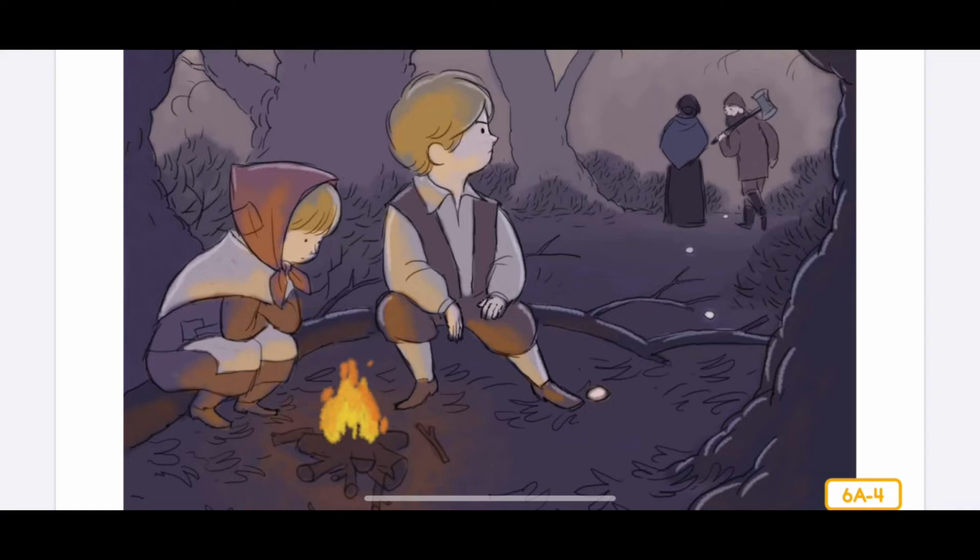So Hansel and Gretel sat by the fire. After a time, they ate their bread, and after a longer time, they got so tired that they closed their eyes and fell asleep. When they woke, it was dark, and they were all alone. Gretel began to cry, but Hansel comforted her. Hansel tried to make her feel better. "Wait a little until the moon rises," he said.